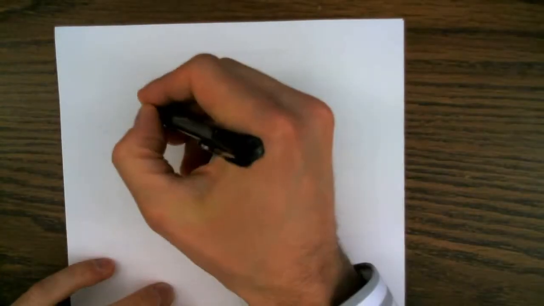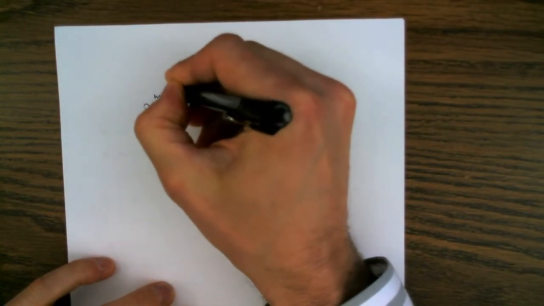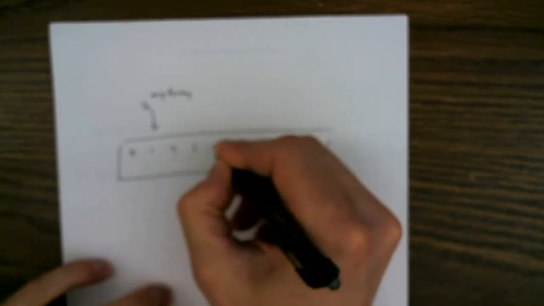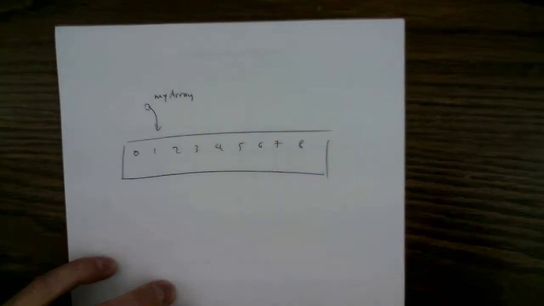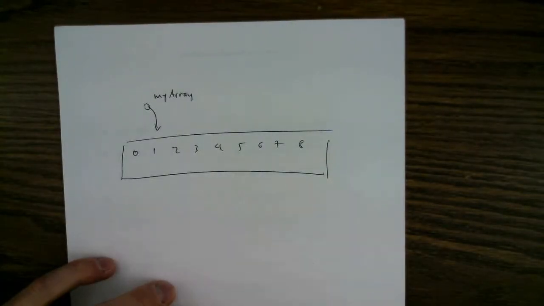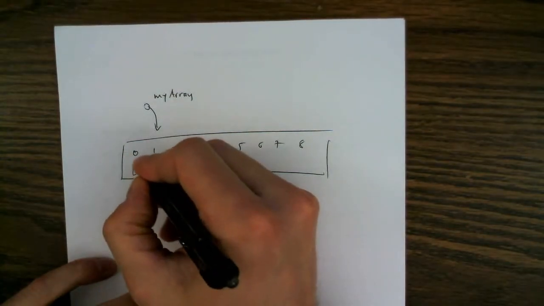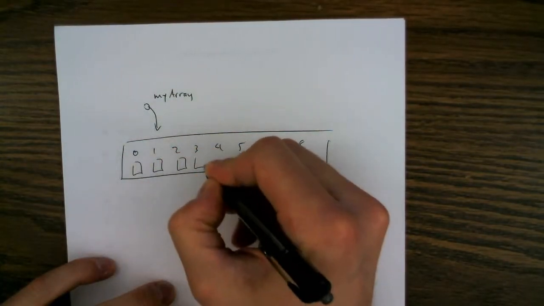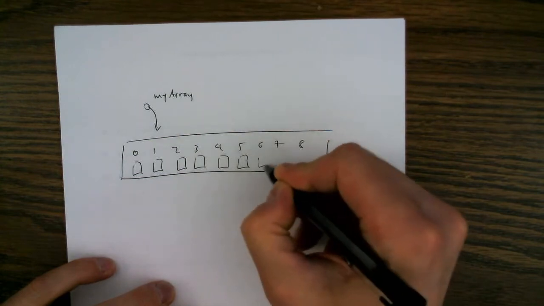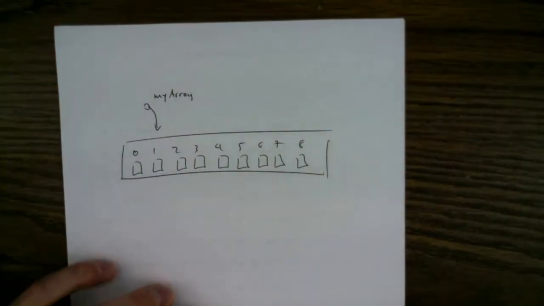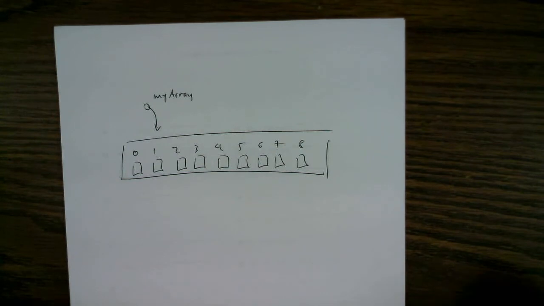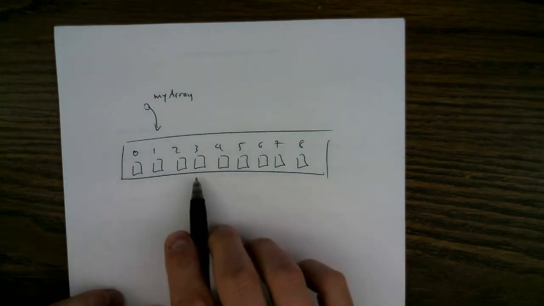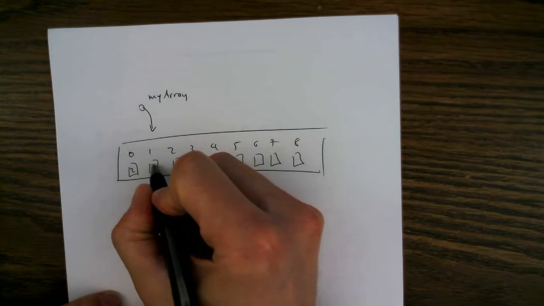So we're pretty familiar with using arrays. So an array, say we're talking about an integer array, and we have values in these elements. So there's numbers here.